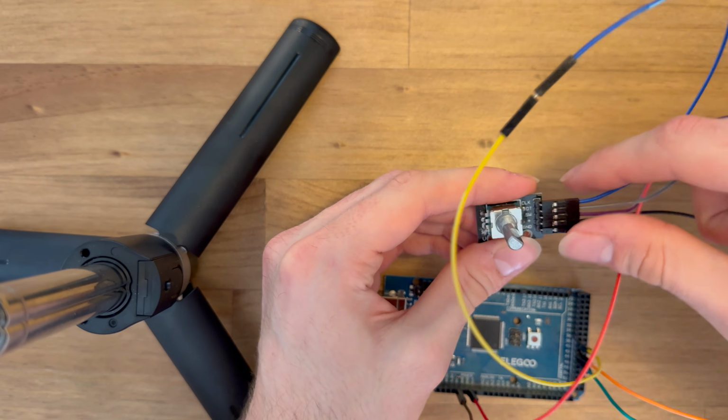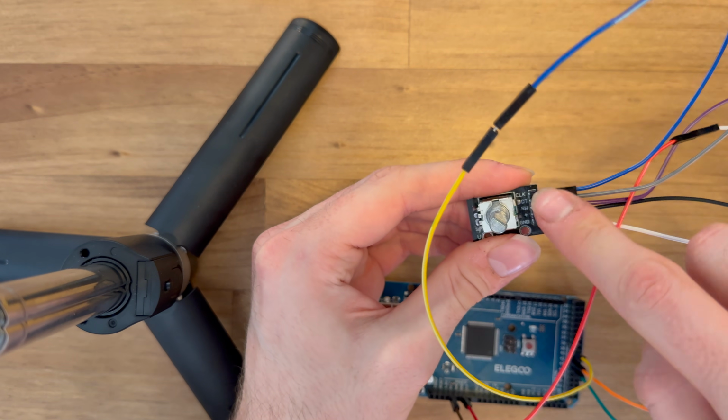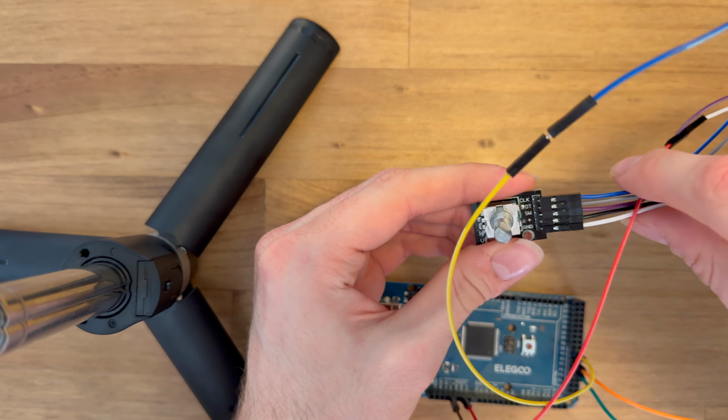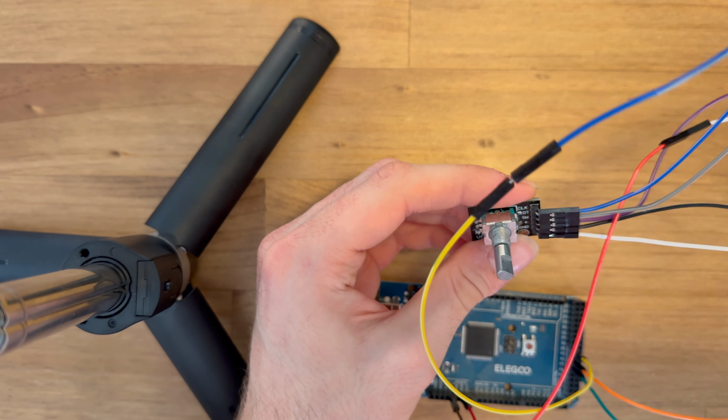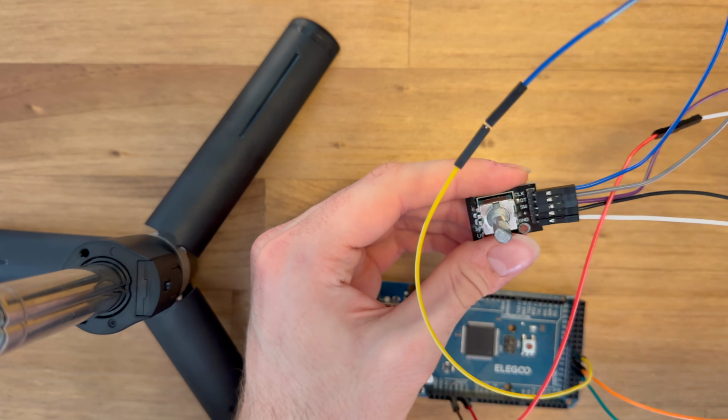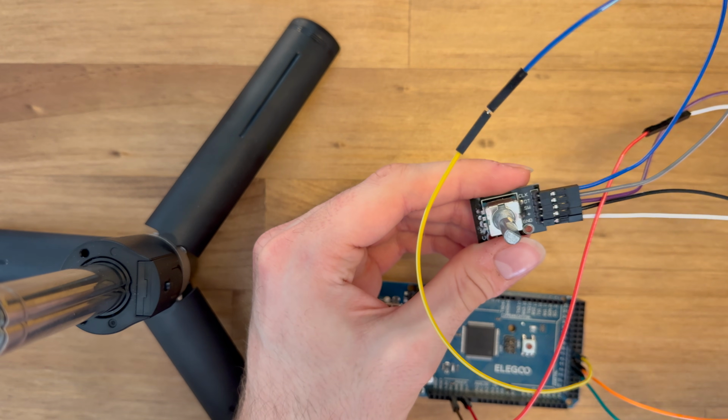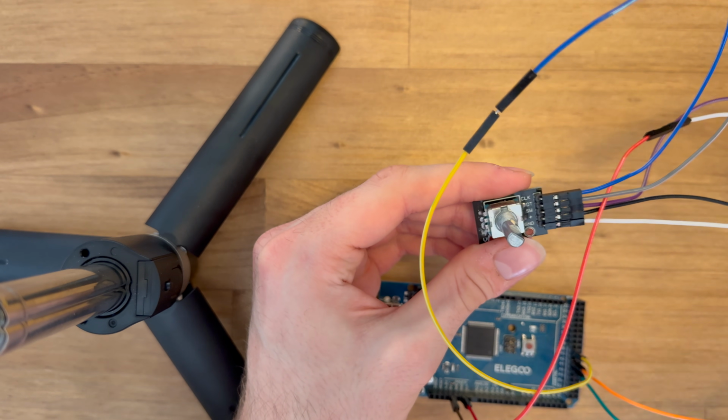Like so. And then just put some tape over the connectors themselves and around the wires just to keep it nice and neat and stops it from coming off. So now we're going to head back into Mobiflight and show you how to configure this.